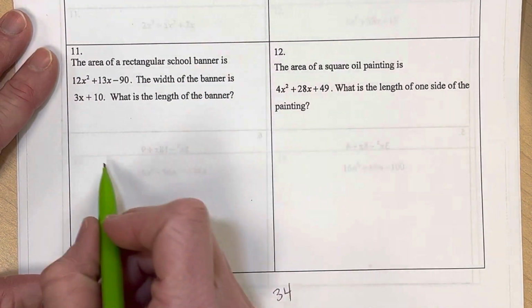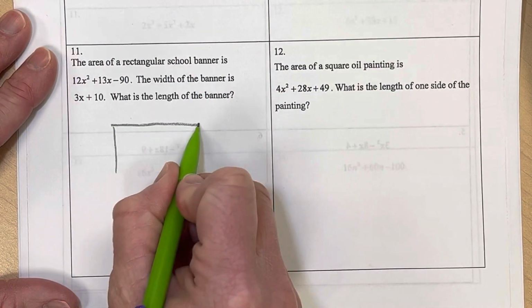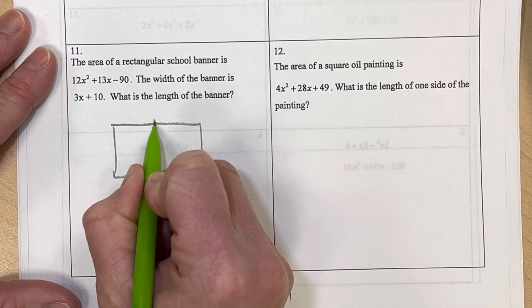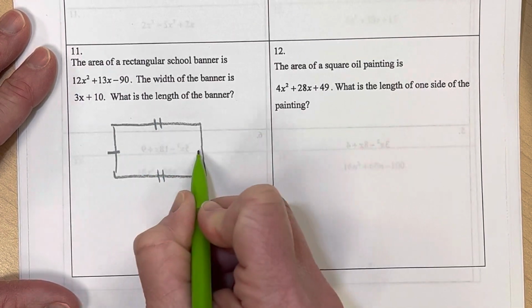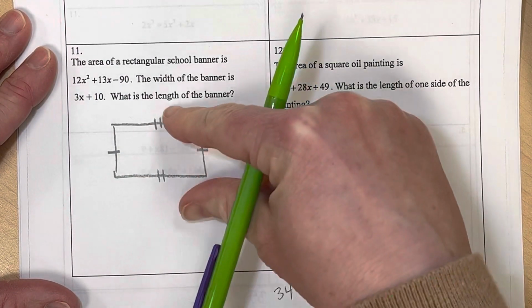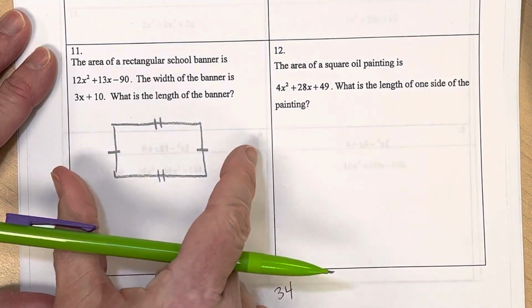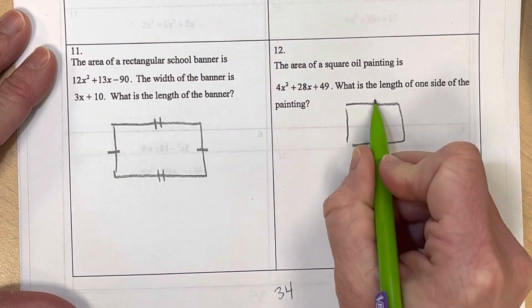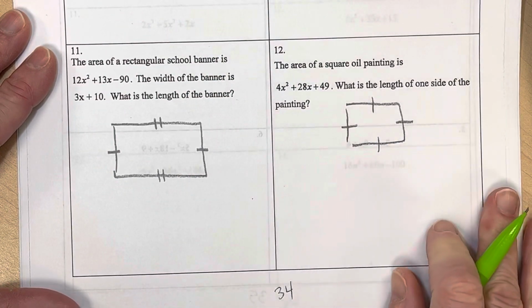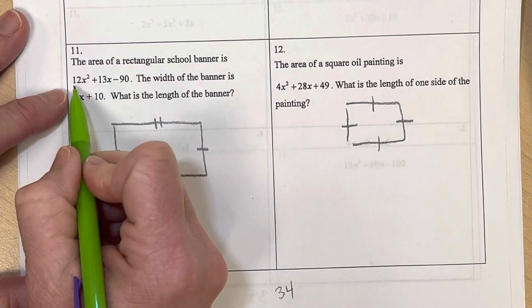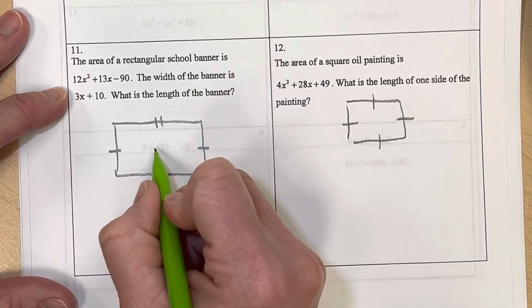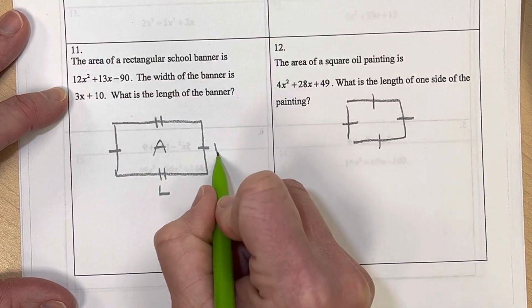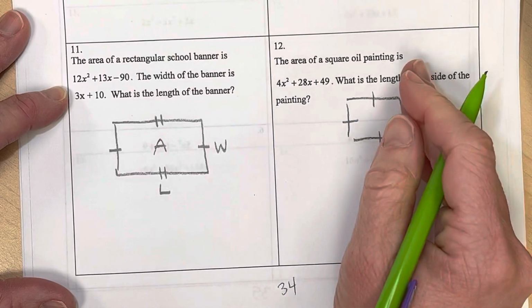Area of a rectangle. This one's going to be area of a square. So I'm going to get you started at least with the picture here. Rectangles have opposite sides that are equal in size, but these sides, because of a rectangle, will not be the same as those sides. Versus with a square, all 4 sides are going to be the same. It tells you the area of the polynomial, so you know what the area is, and we're going to try to find the length and width that made that area happen.